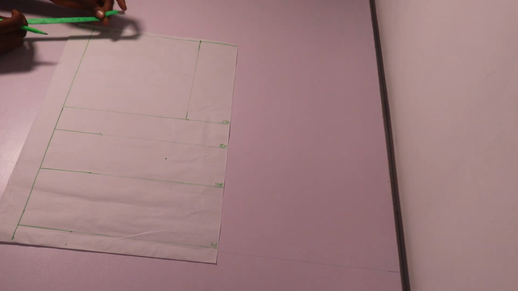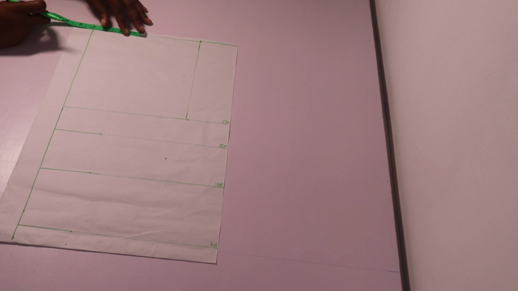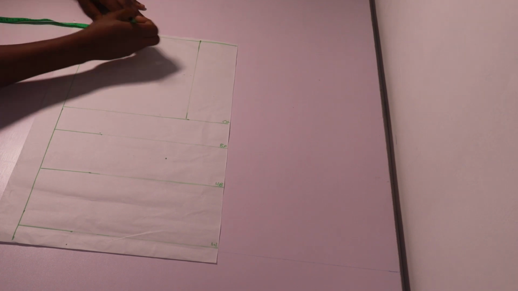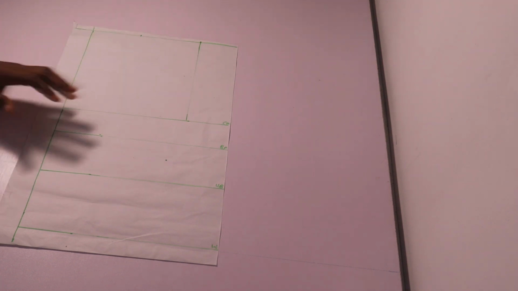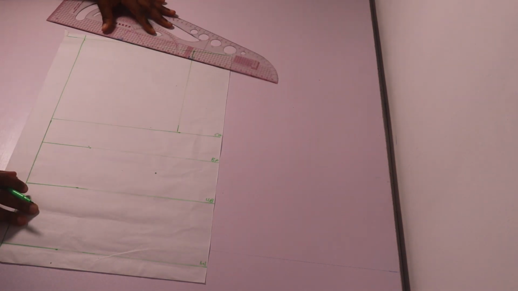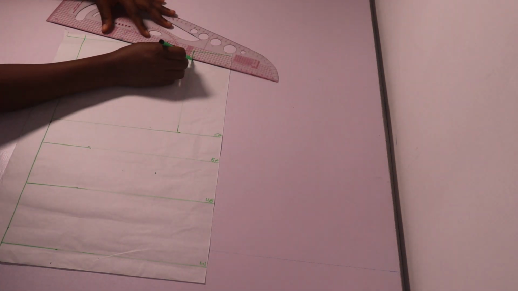Now for the back, I've gone ahead to mark my basic points. That's the zip allowance. I used 1.5 inches. And then I've marked the shoulder point, the chest line, the underbust, the half length, remembering to add half of an inch at that point. Now I'm going ahead to mark the same neck width I used for the front because you want this part to be matching. And then on the armhole depth point, I went down by 1 inch and I'm going to slant it to meet this point like so. Okay, that's for our shoulder slant right there.